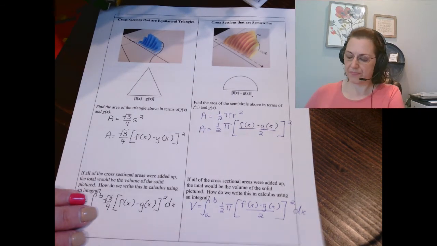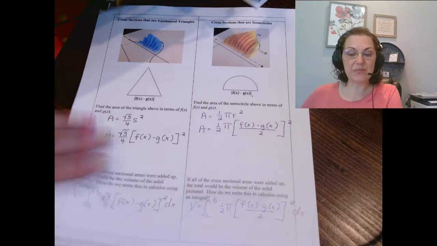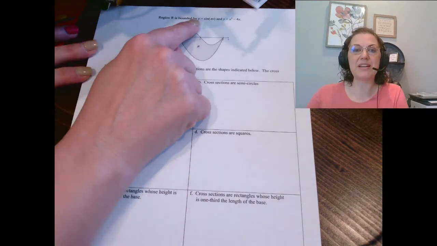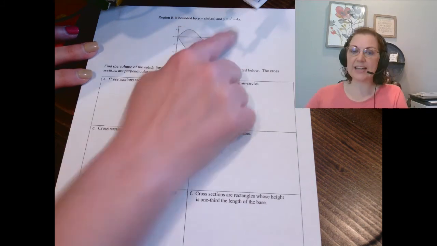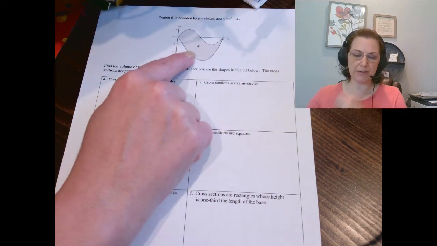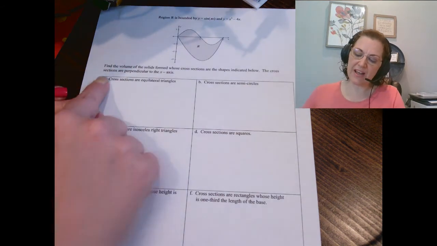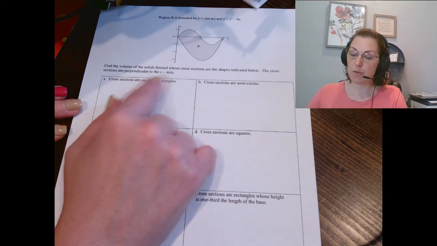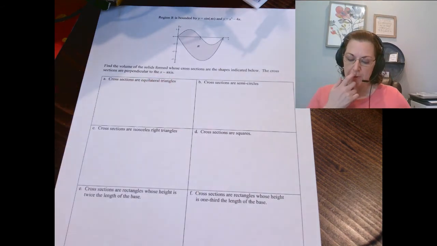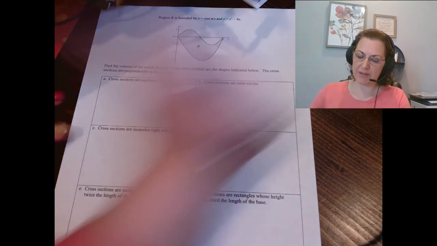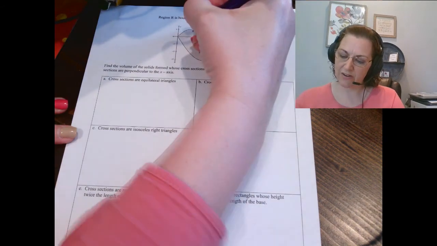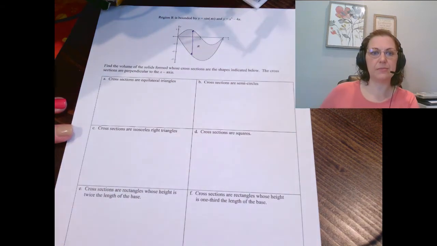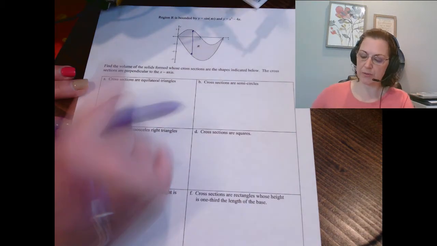Okay, let's actually put some functions in there this time. We're going to work with the curve bounded by sine of pi x and x cubed minus 4x. I've got a graph here. And we want to find the volume of the solids formed by the cross sections we're given, and they are perpendicular to the x-axis. So realize that whatever the shape is, it's going to sit there perpendicular to the x-axis. First we want to do equilateral triangles.